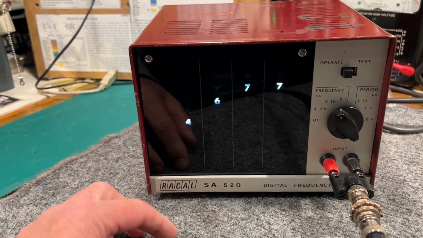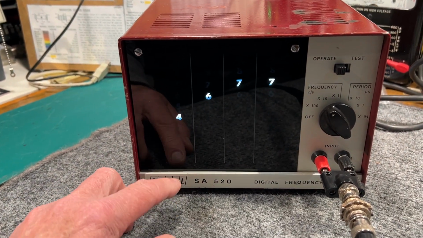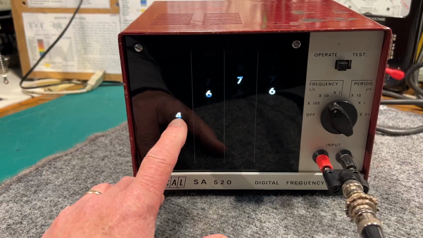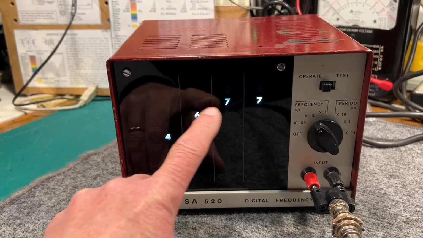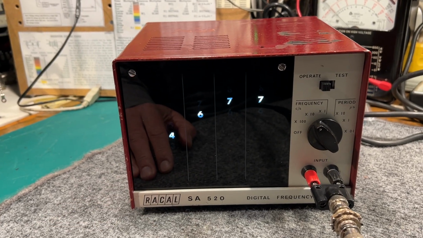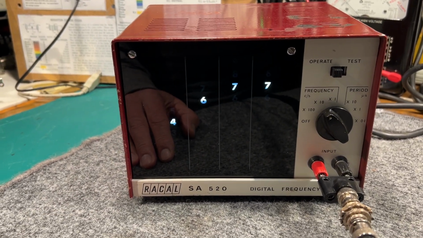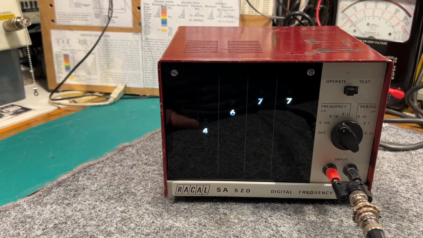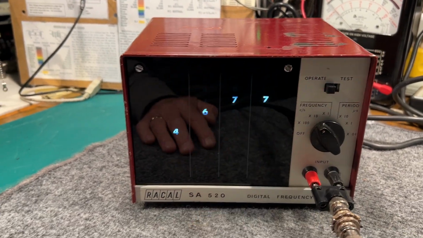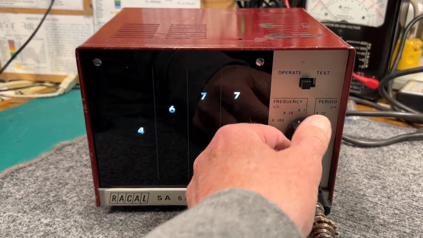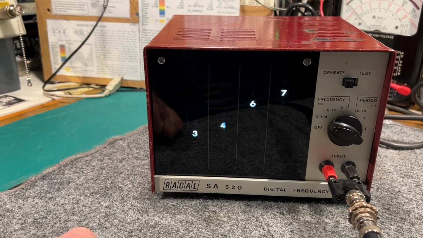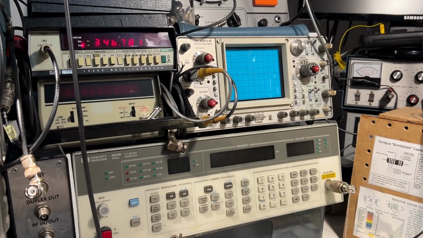As you can see, the display is sort of primitive, in that the LEDs are lighting up behind these numbers. There's a decade counter's function for a fixed gate timing for whichever range you select on there. 346.7, that's pretty good.